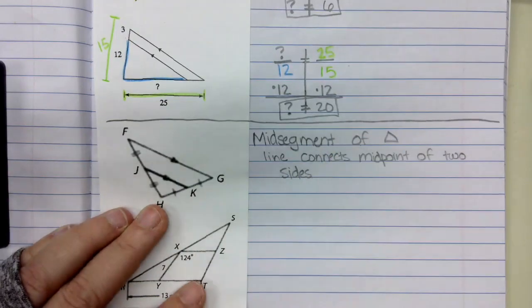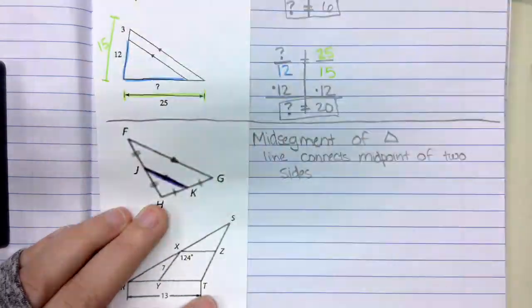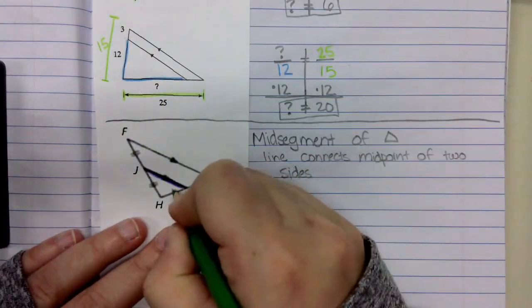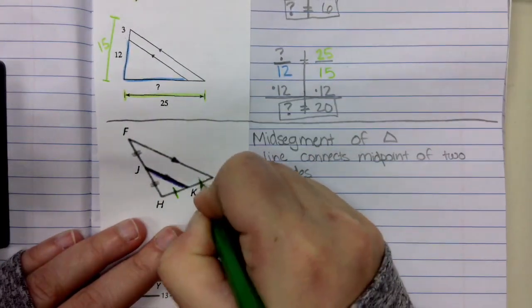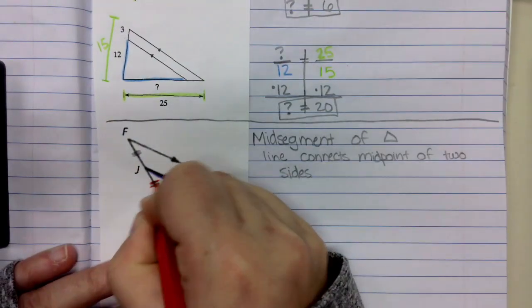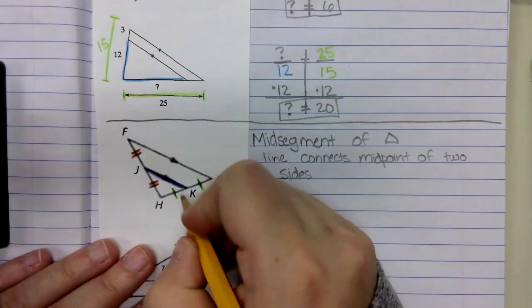So as you can see here, our mid-segment is this JK. And we know it's a mid-segment because it is the midpoint. So this is the same size as this, and this should have 2 there, is the same as that. So we know that this is a midpoint, and that's a midpoint.